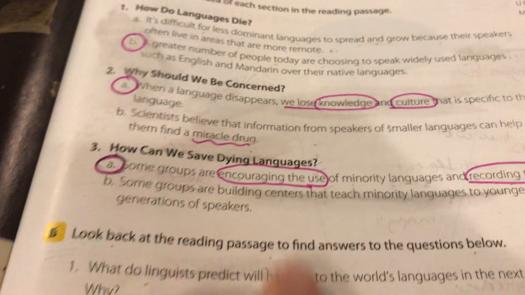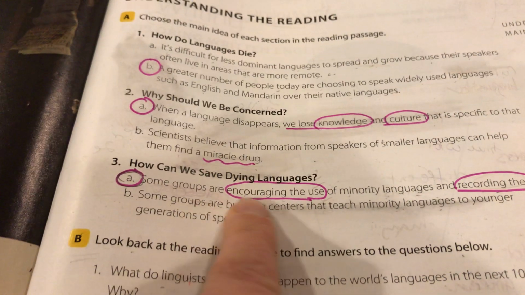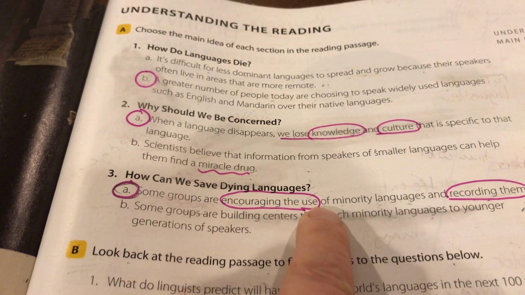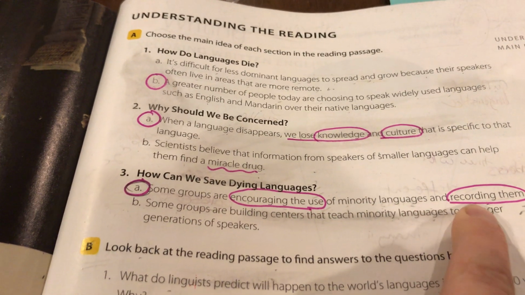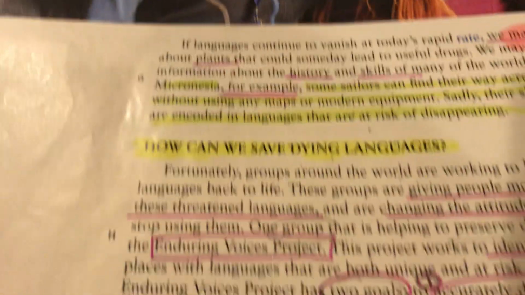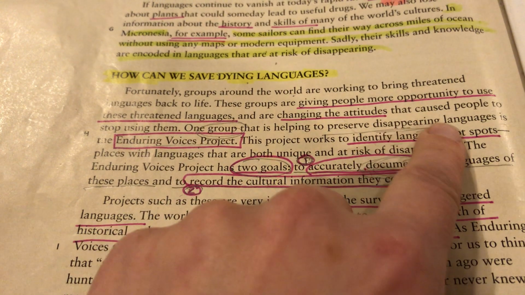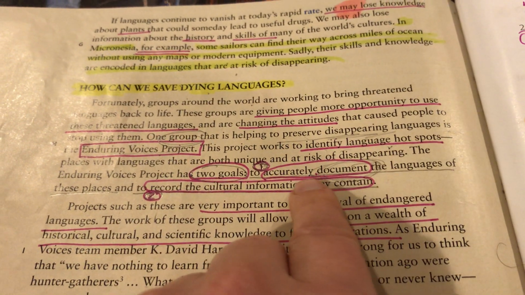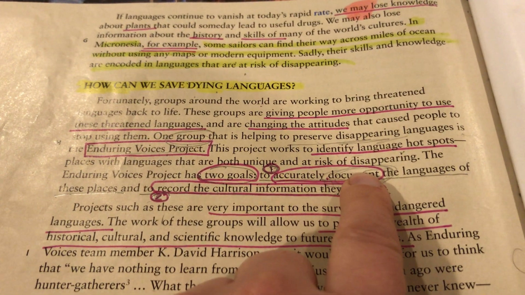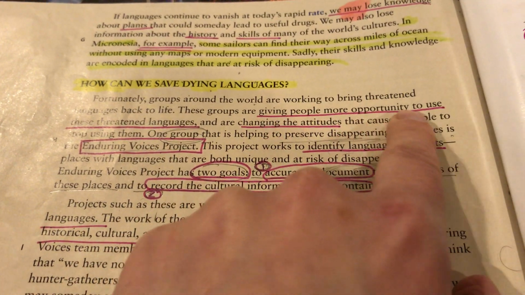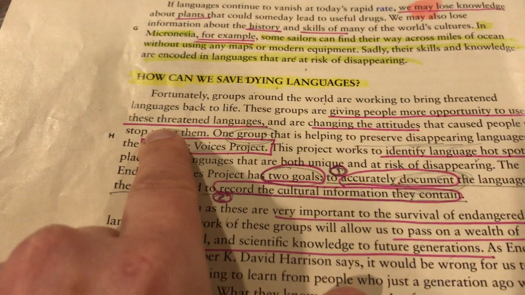Okay, how can we save dying languages? The answer is A. Some groups are encouraging the use of minority languages and recording them. And we had that over here. Okay, one group is documenting the language, and these groups are giving people opportunity to use the threatened languages.